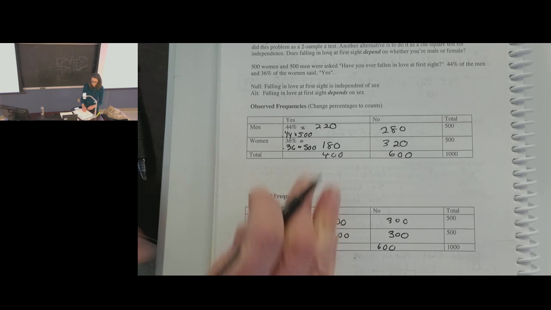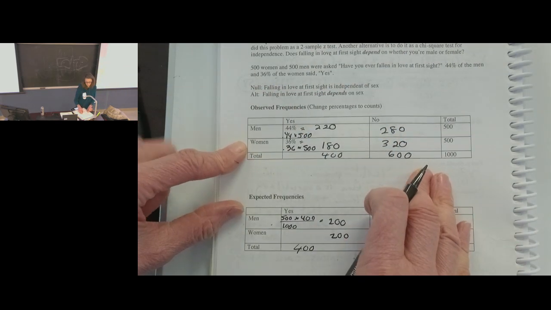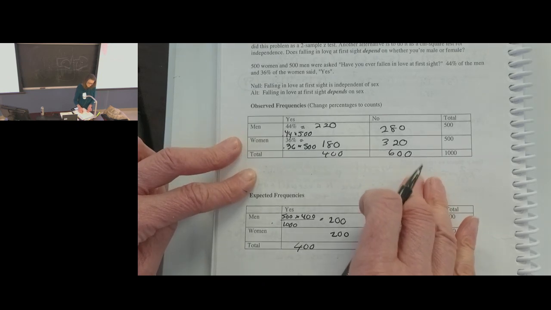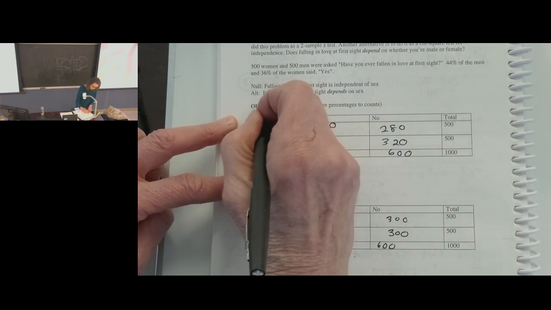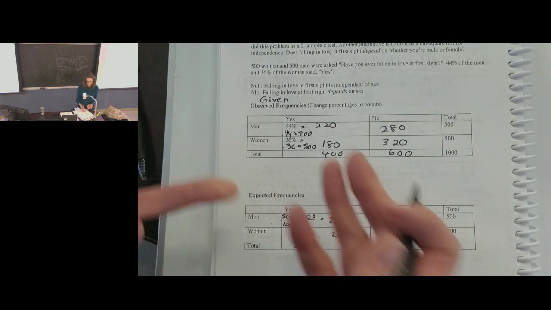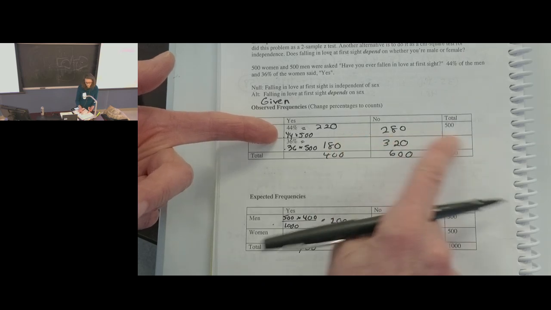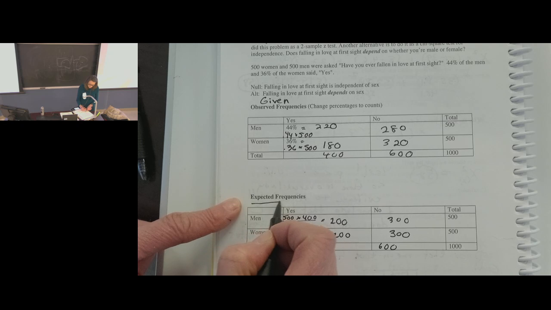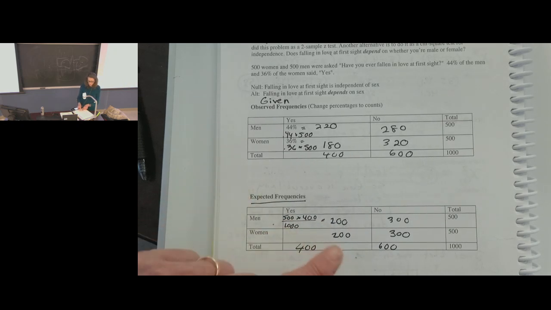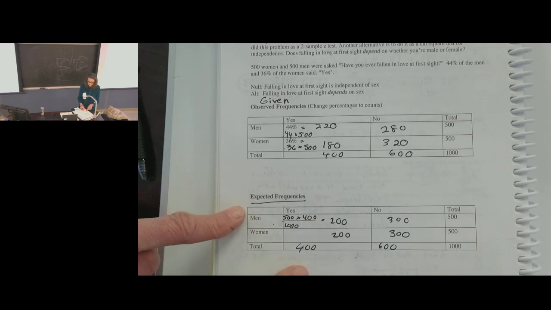So this is our given percentages. Any one of these is not going to give me the rest of the chart. But here is what our expecteds are. If I gave you any one of these, you could fill out the rest for the expecteds.